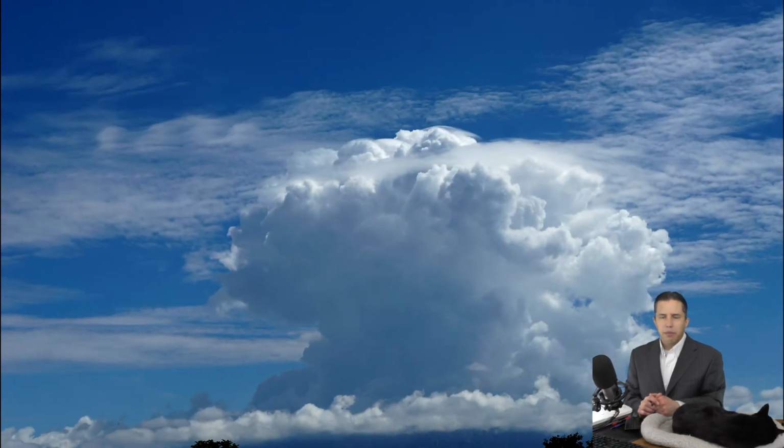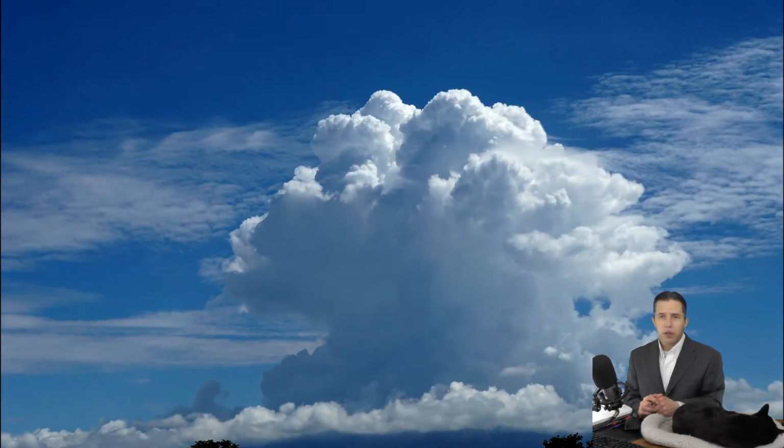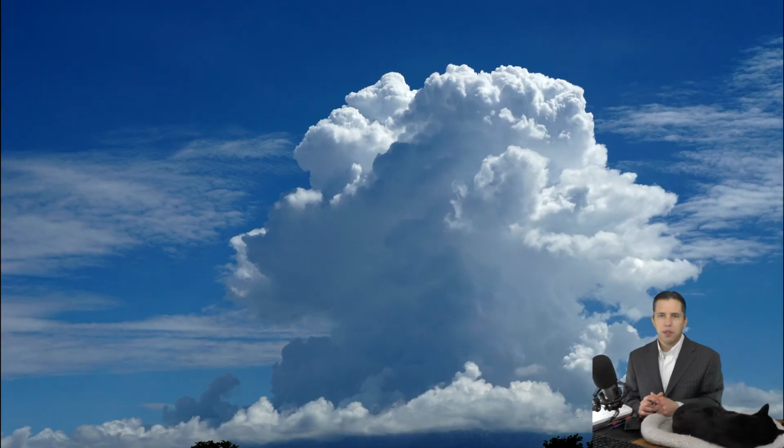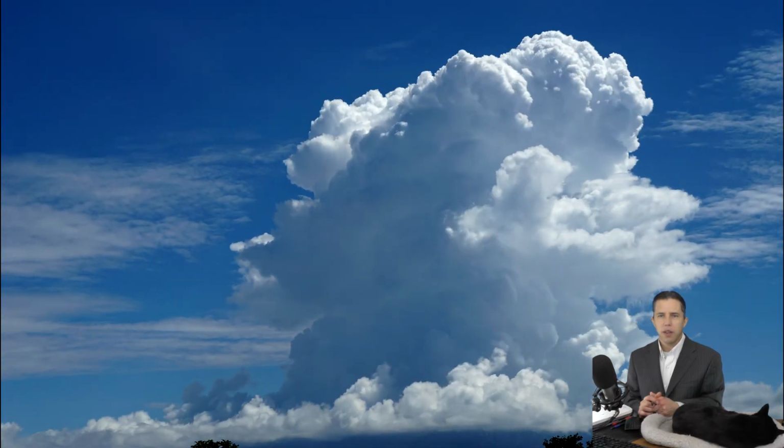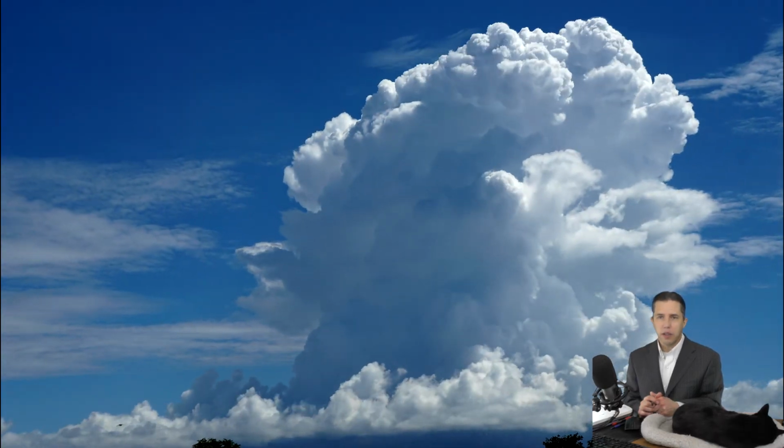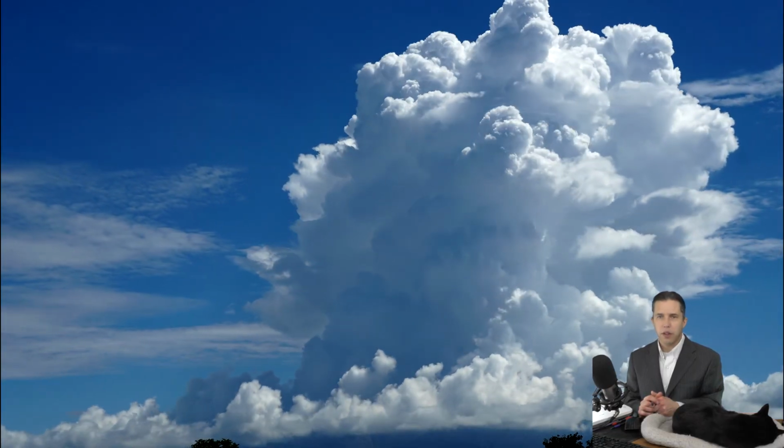So that's all we're going to talk about with convective storms. I'm going to leave you with some time lapse of some convective cells. And next time we're going to talk about wind and air pressure and how those two things are connected.